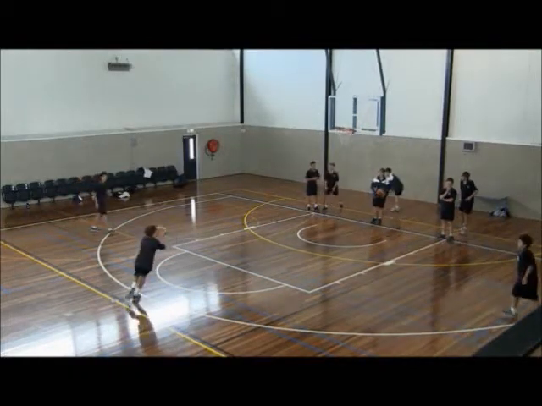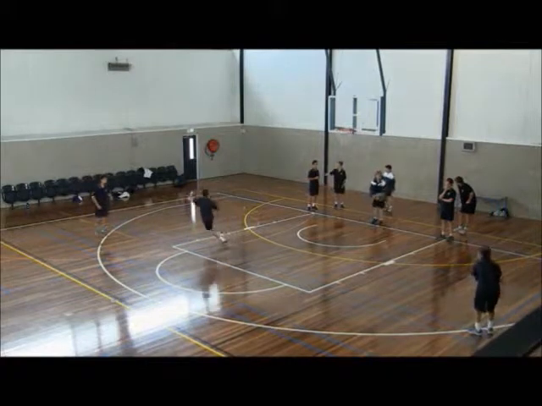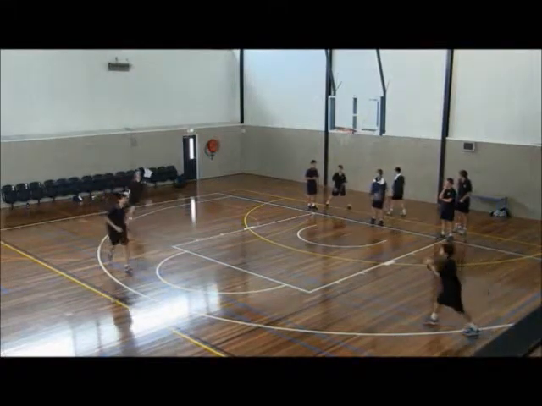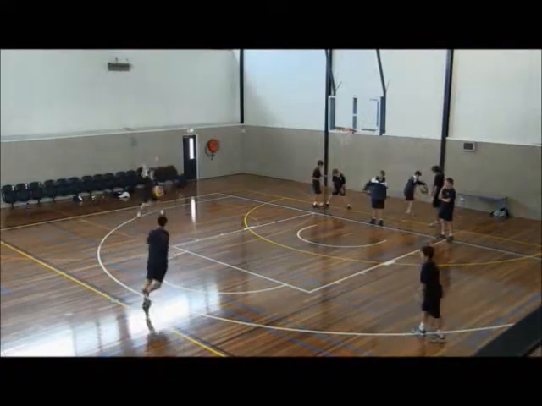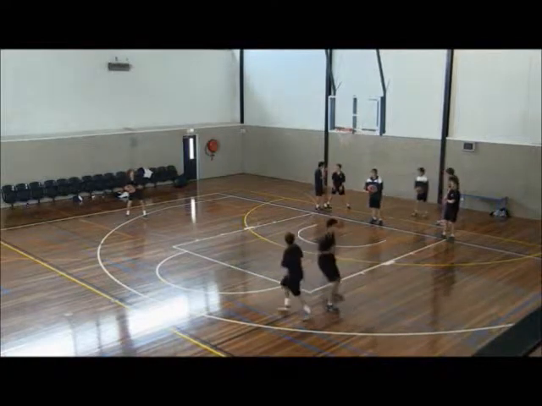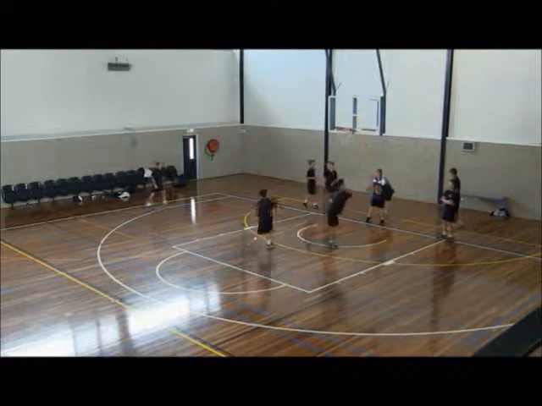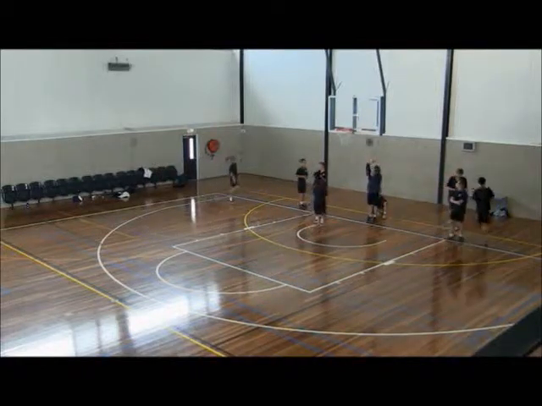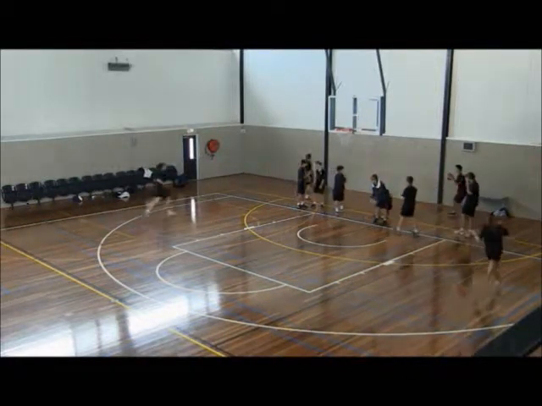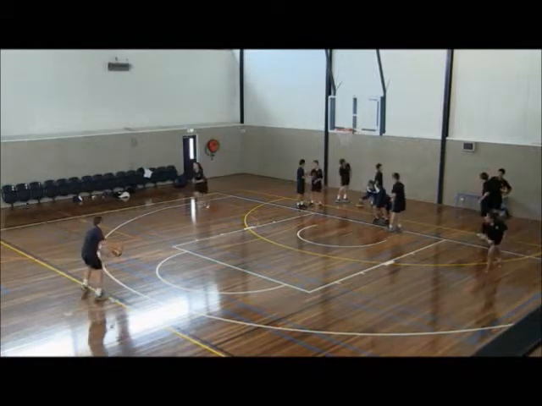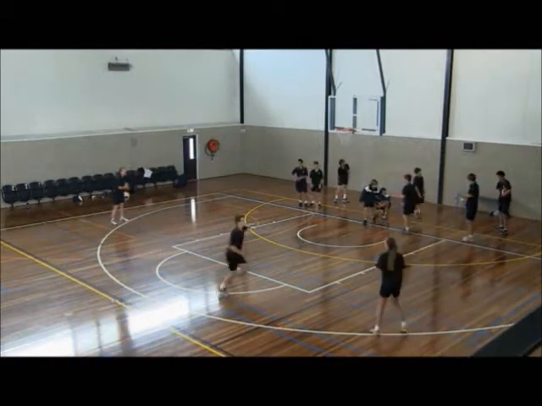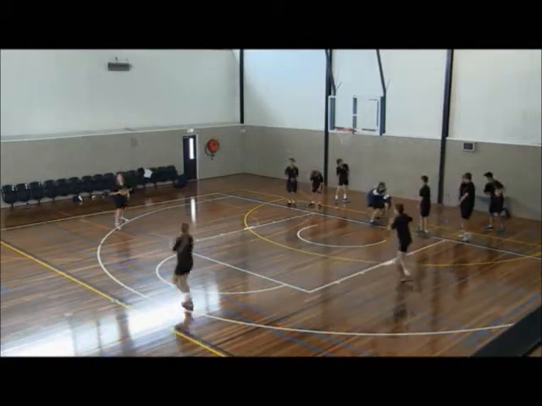You can see that kid there just stepped back, didn't cut to the basket. There's a good screen. What does he do? No, he doesn't cut to the basket either. So these are all the things you've got to teach these kids. You know, you see Callum there, good screen and cut to the basket. He's the kind of guy who will get an open shot in a game because he's grasping the concept of getting to the basket after he sets that screen. So screen, there you go, good job, right into the basket.